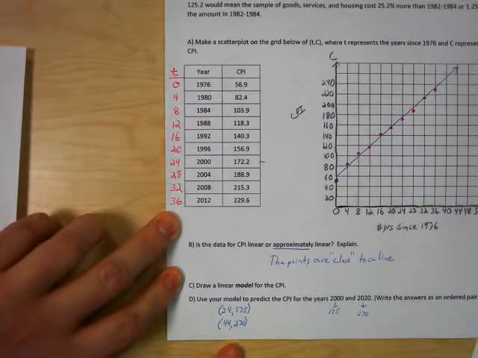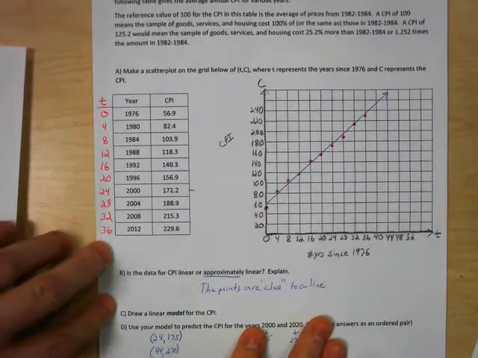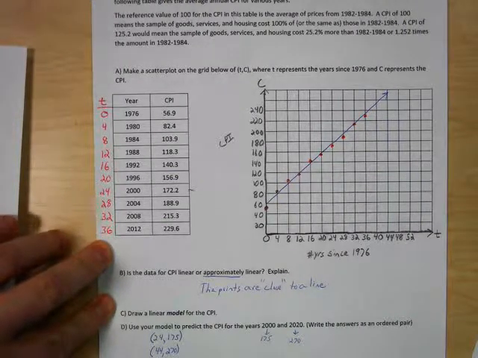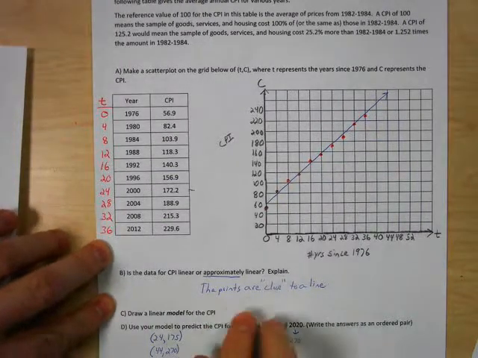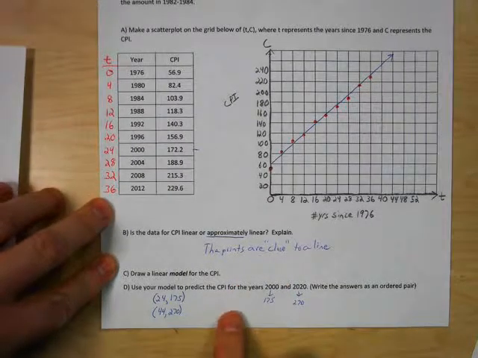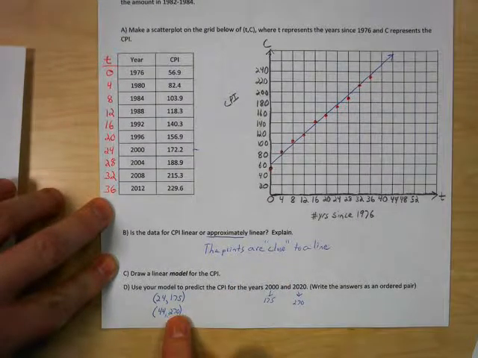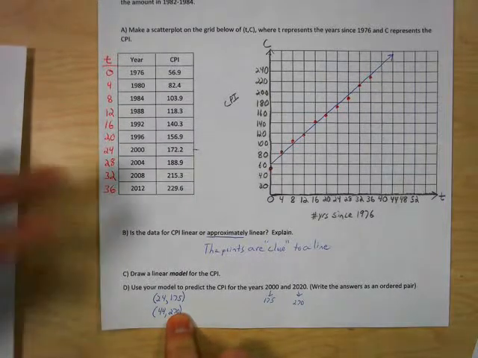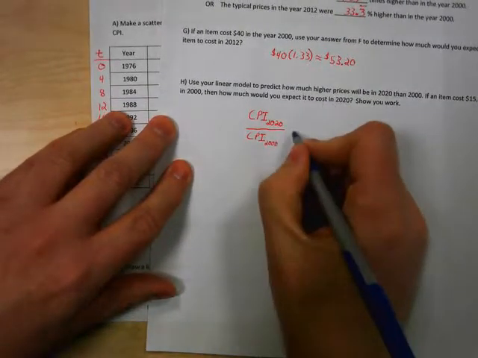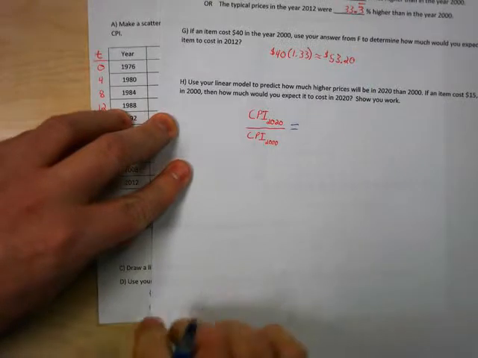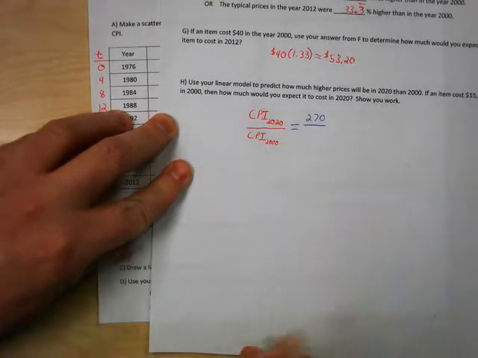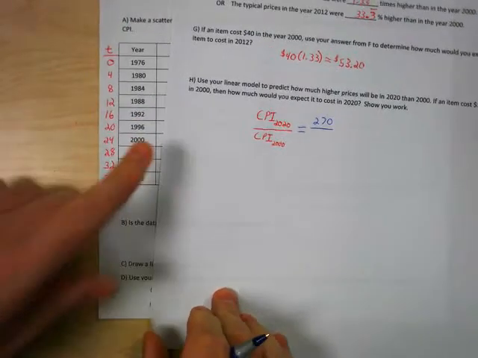All right, so what we do is we're going to use our model. The year 2020 was 44 years since 1976. And we already found that down here in part D. We said the CPI was 270. So we're going to say the CPI in 2020 was 270, and we'll divide that by the CPI in 2000.